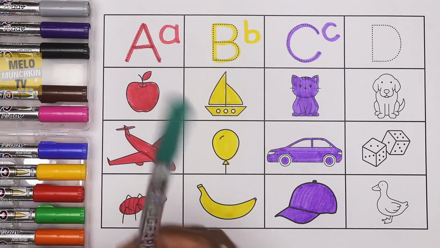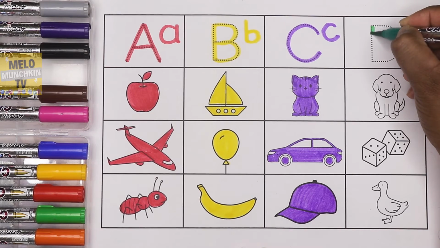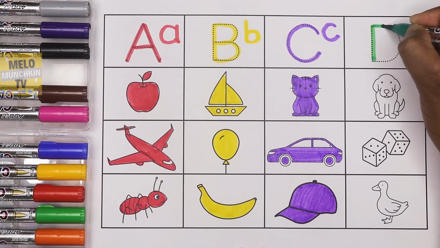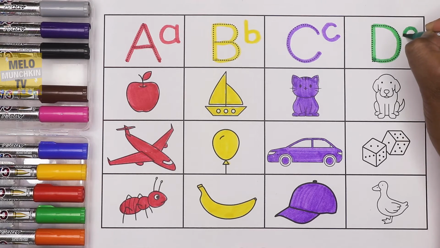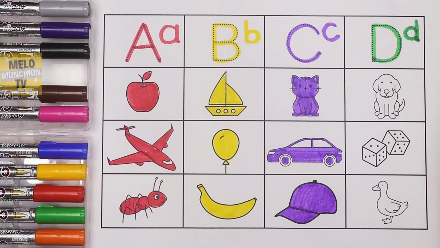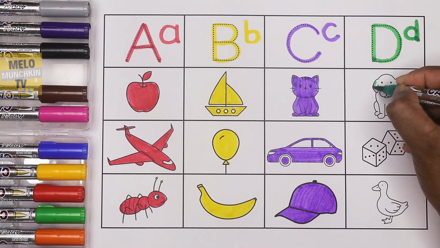Next, I'll take dark green color to color the letter D. This is capital letter D. And this one is small letter D. D for dog.